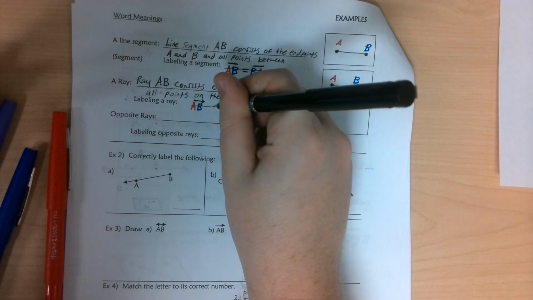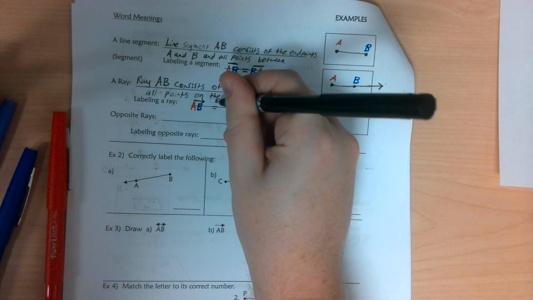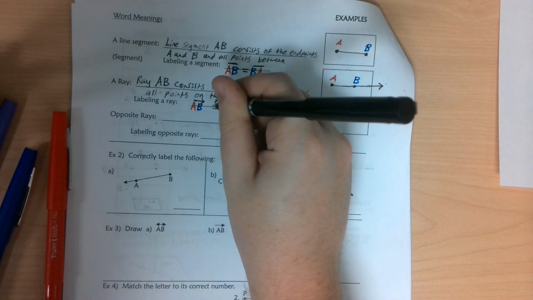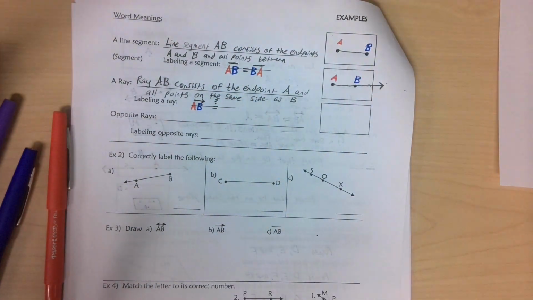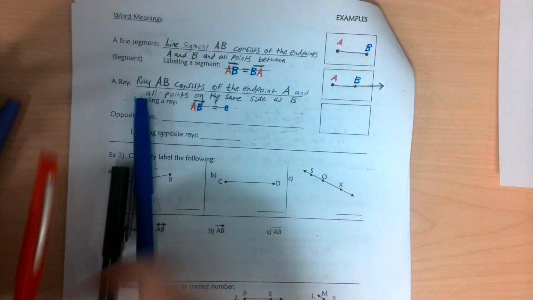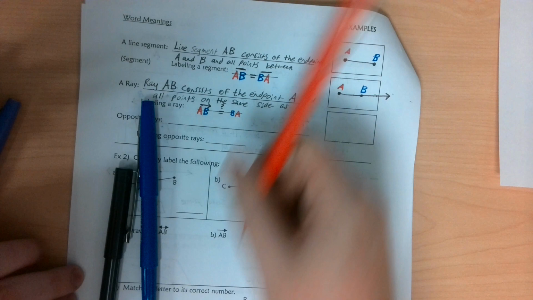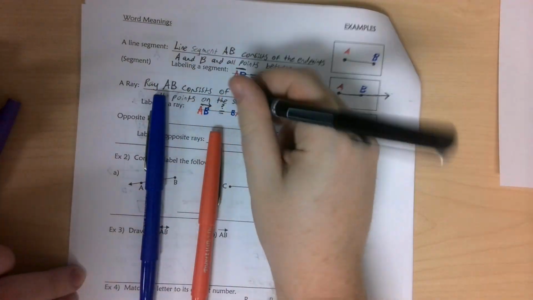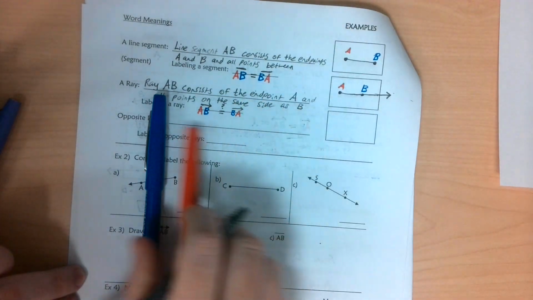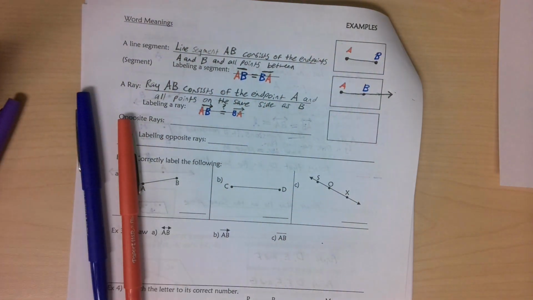Now, here's a question. Previously, we've been able to have AB and BA be the same thing. Is that the same case here? Does AB equal BA? Is ray AB the same as ray BA? Take 10 seconds and try and take a guess.